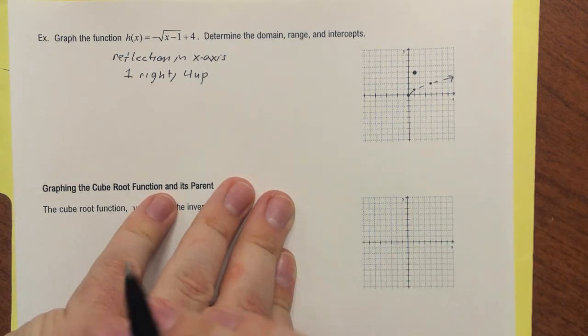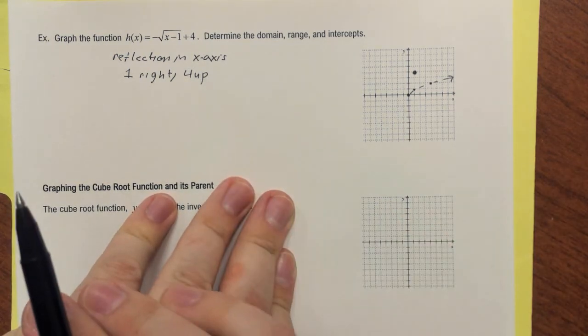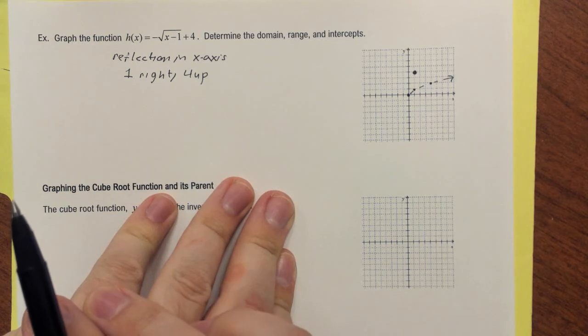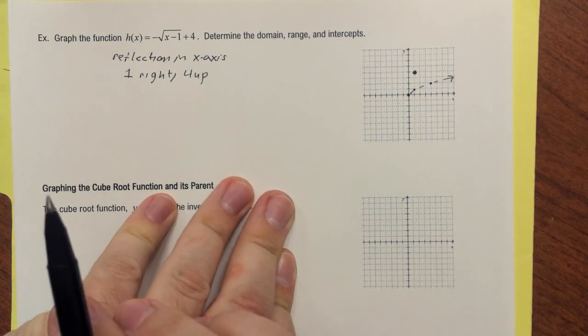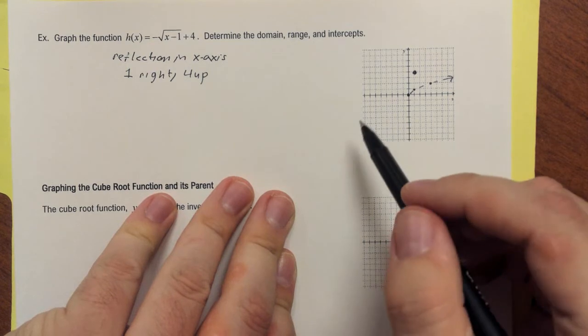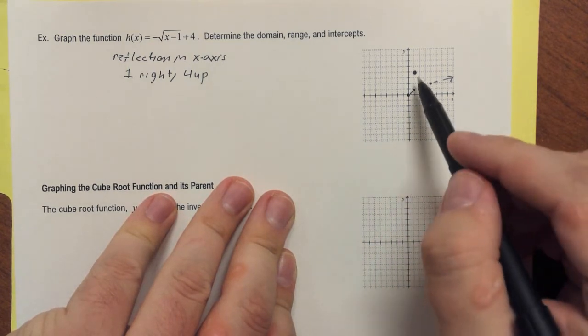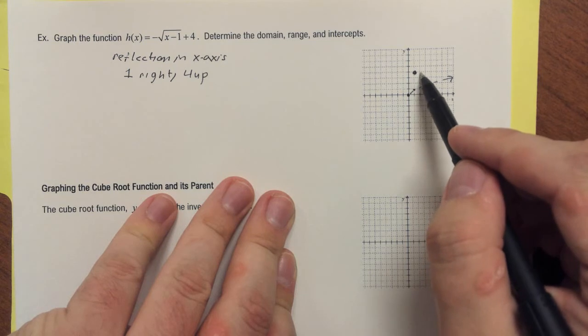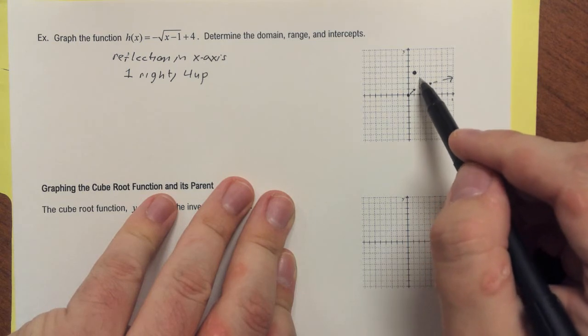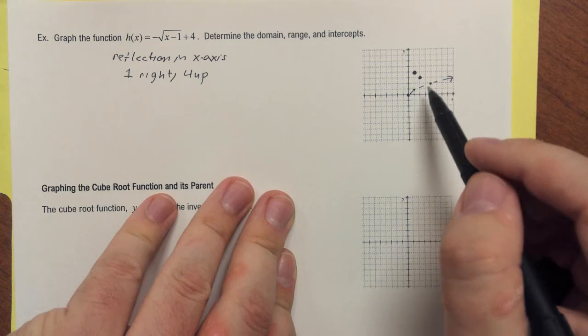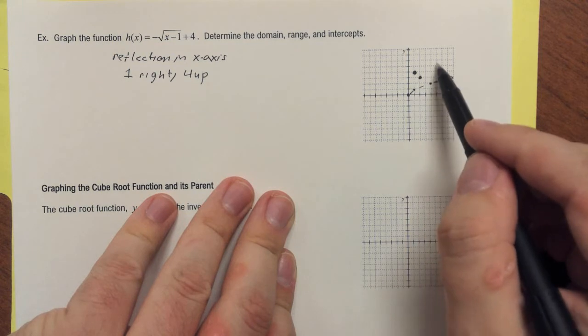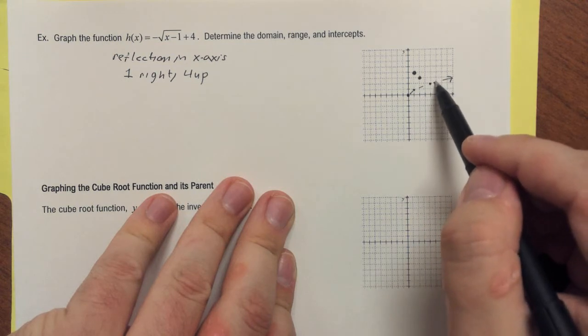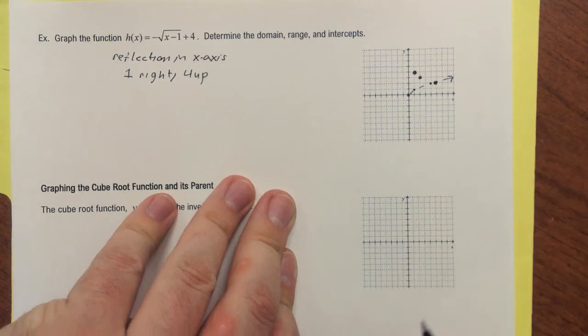Now here's the trick. There is a reflection. The reflection is going to make it so rather than going up, I will in fact go down. So where from that end point I would normally go 1 right and 1 up, I will instead go 1 right and 1 down. Where I would normally go 4 right and 2 up, I will instead go 4 right and 2 down.